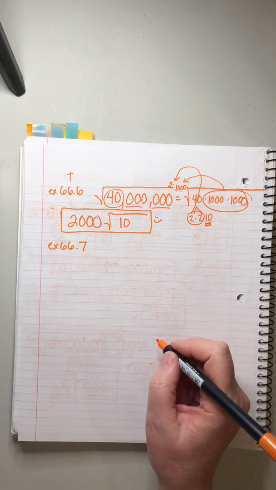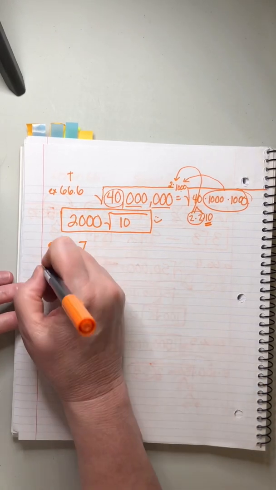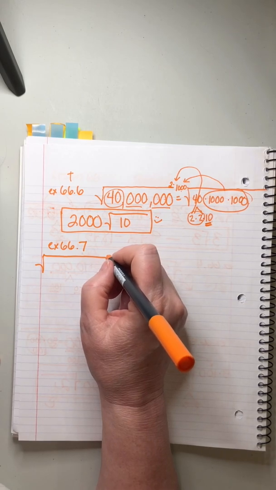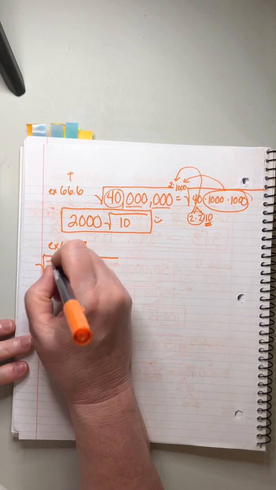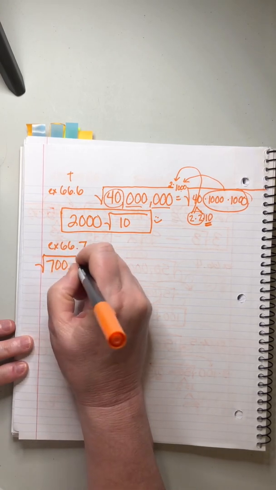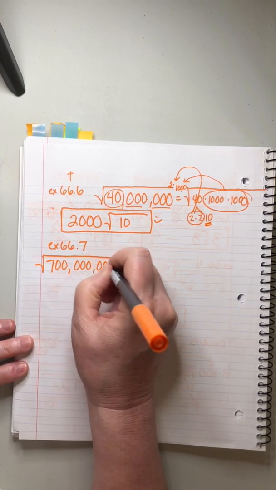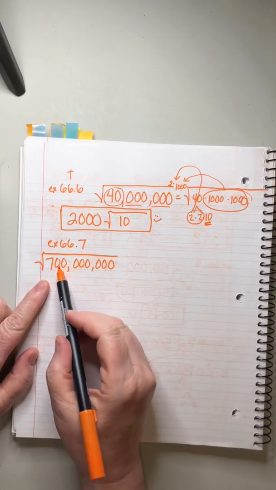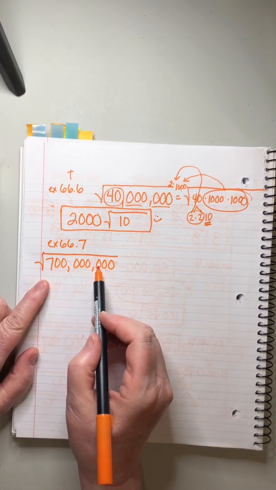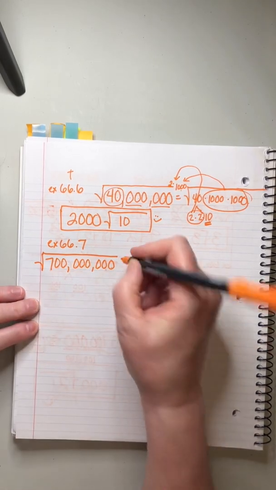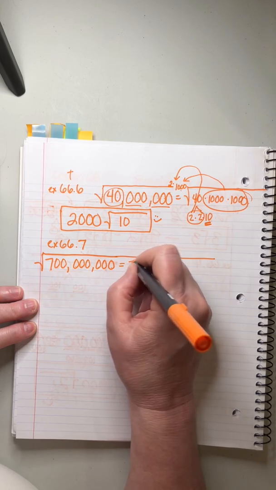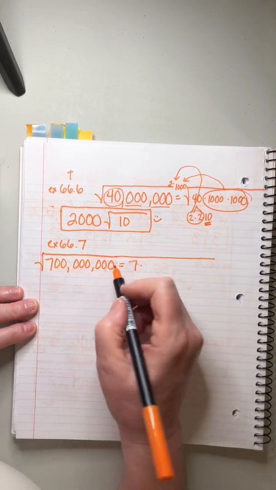Okay, and one more. Simplify. Ready? It's a big number. 700 million. Okay, I know I'm going to break it apart. Let's count the zeros. 1, 2, 3, 4, 5, 6, 7, 8. Aha! So what that means is that we have an even number of zeros. So it's going to be 7 times, what did I say, 8?